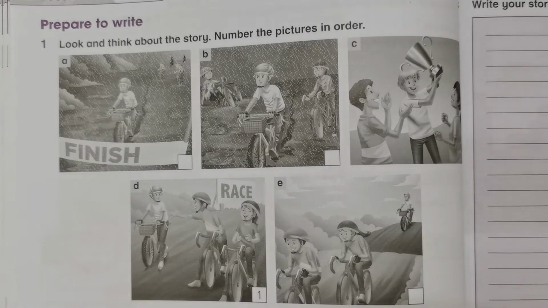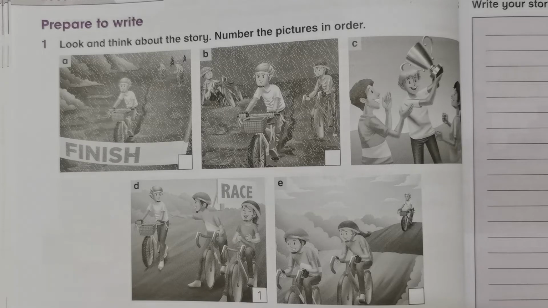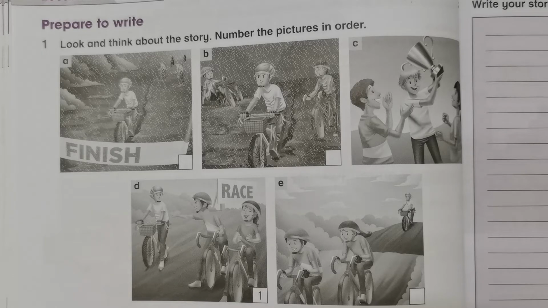Okay, pupils, we are on this Year 6 Academy Stars Workbook on page 54. We are on Unit 5. So today we are going to learn Lesson 6, Writing. Prepare to write. Activity 1. Look and think about the story. Number the pictures in order.